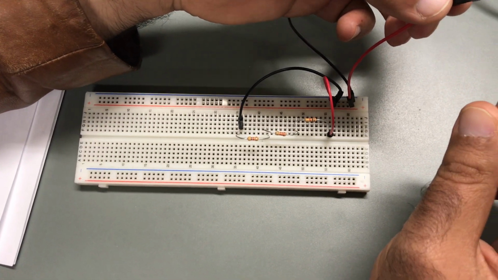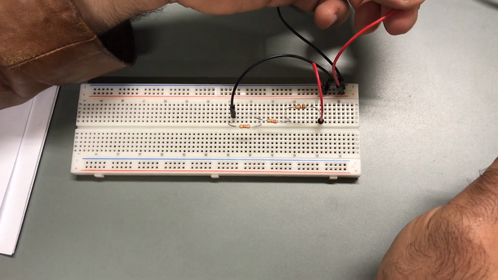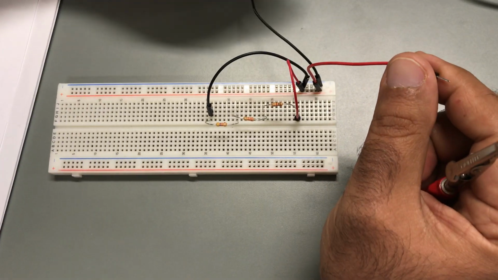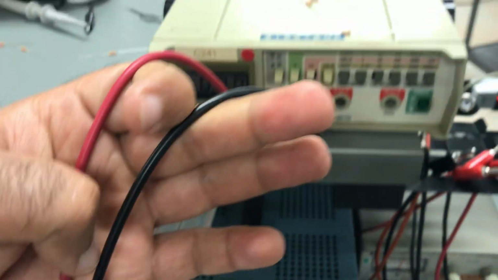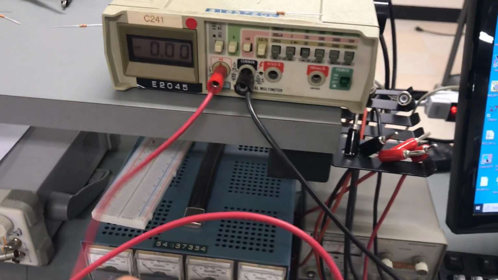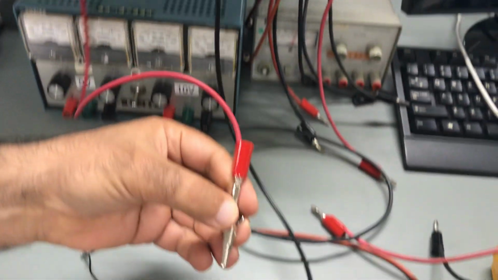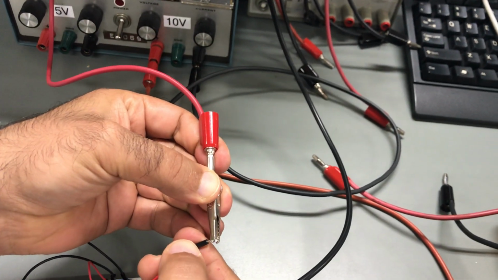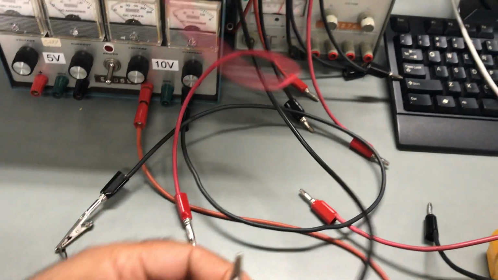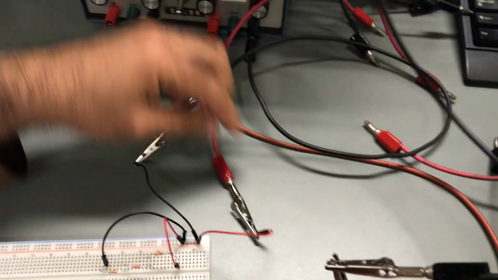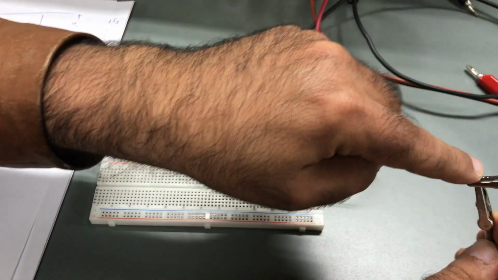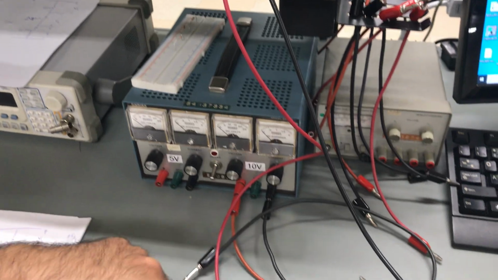So maybe you will measure positive if you connect it between these two terminals, and you will measure negative if you connect it between these two terminals. So this is my ammeter. I will connect it in series here. So I will put it here and put it here. The current is going from this to the ammeter, then goes back from the ammeter to the circuit.